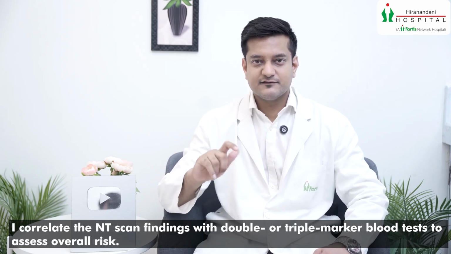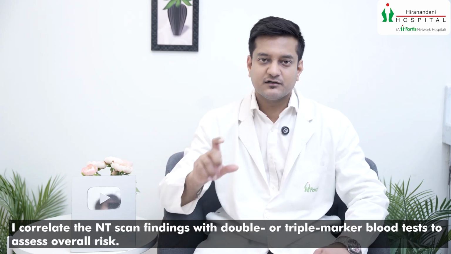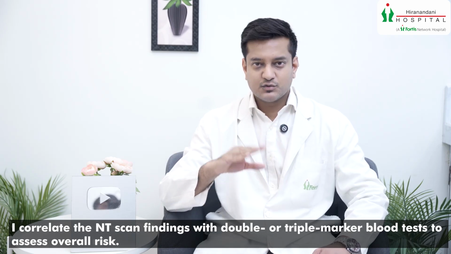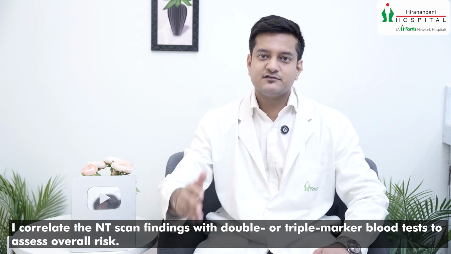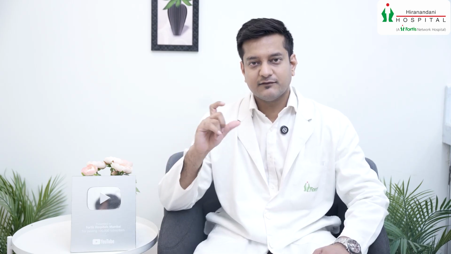This NT scan's result is correlated along with the double marker or triple marker test. Together one result comes which tells us the probability of having abnormality. If these values are within normal limits, the probability of having any genetic abnormality in the baby, especially these 3 trisomies, reduces significantly.